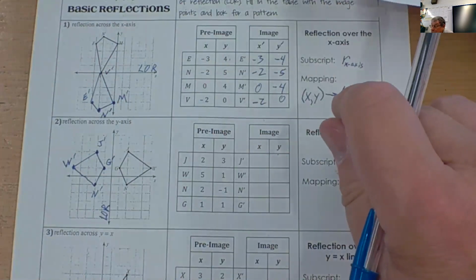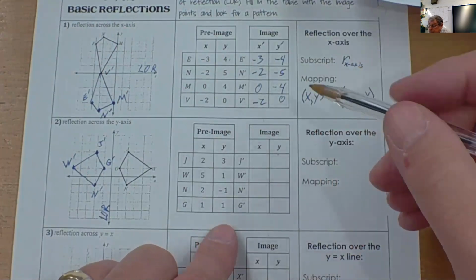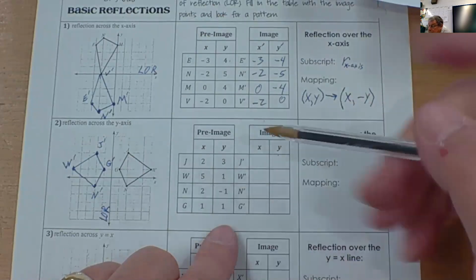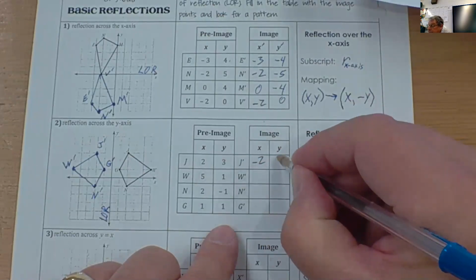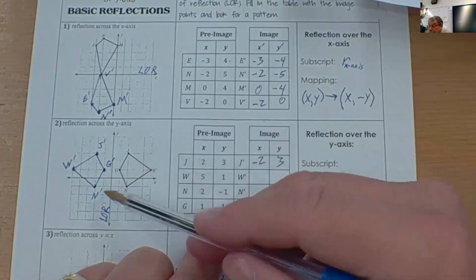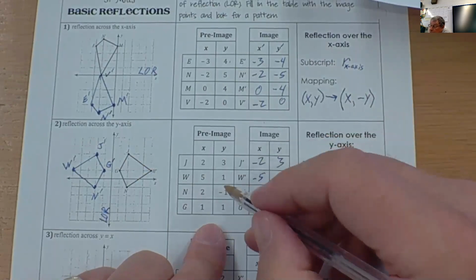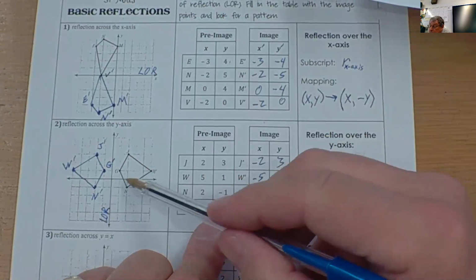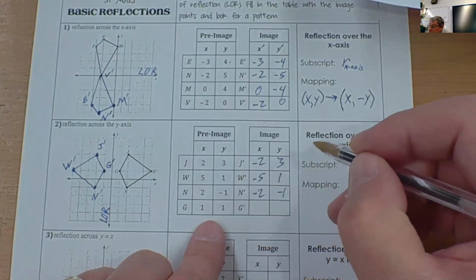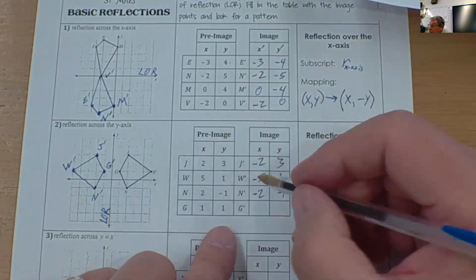Now we have to fill in our table, of course, and we'll make an observation afterwards. So figure J went from 2, 3 to negative 2, 3. Figure W went from 5, 1 to negative 5, 1. And from 2, negative 1 to negative 2, negative 1. G prime, 1, 1 to negative 1, 1.